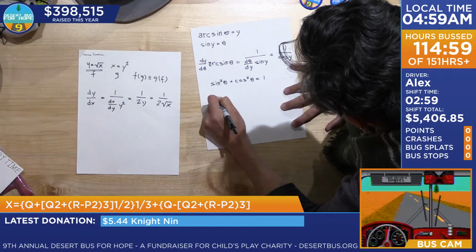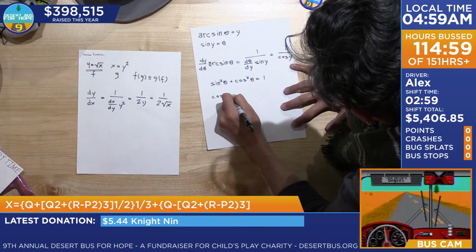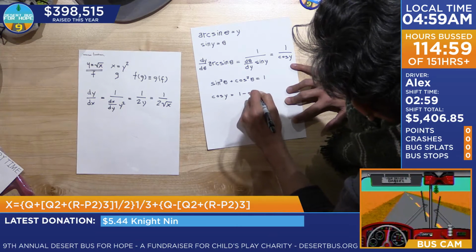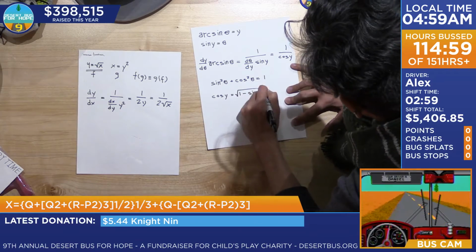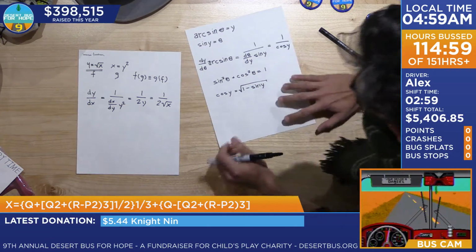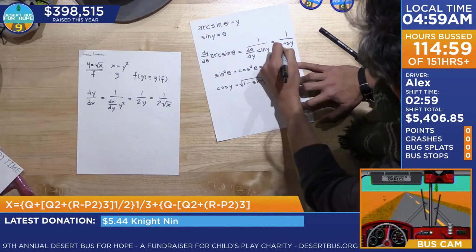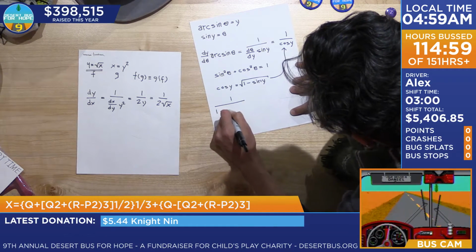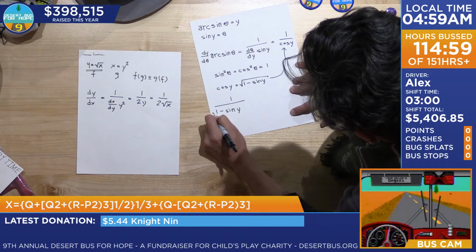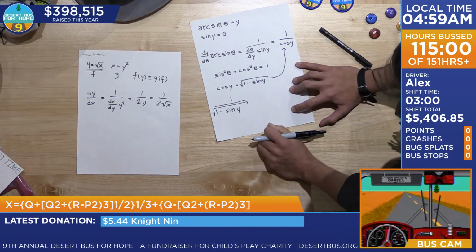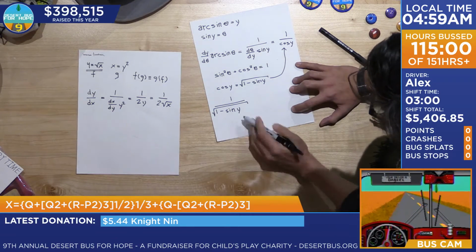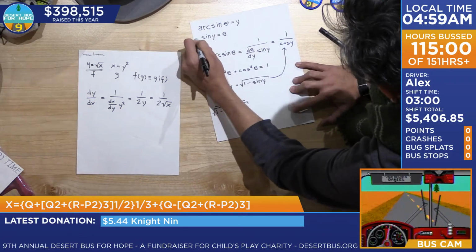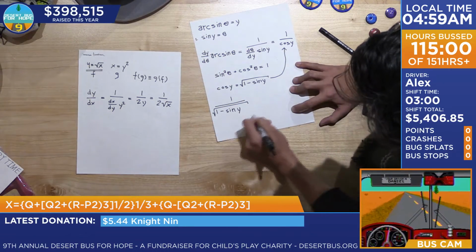So cos y is going to be 1 minus sine y, and we take the square root. Right? So we substitute this back in here, and we get 1 over 1 minus sine y, which is still not in terms of theta, but we have sine y defined in terms of theta up here. So we label this, we'll call this 1, and we put 1 in here.